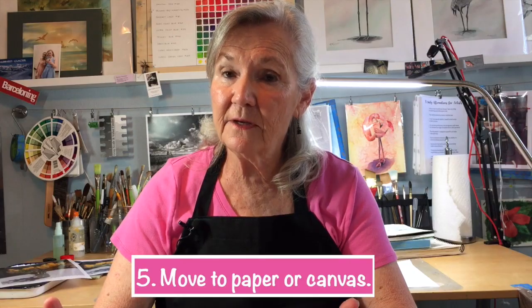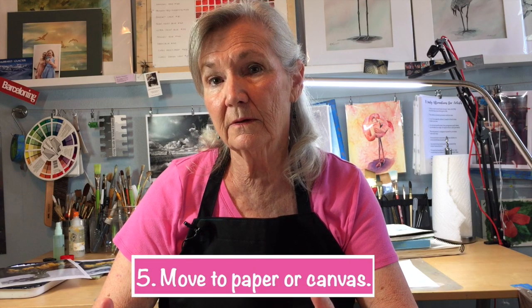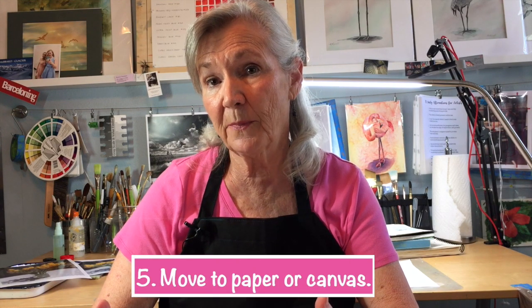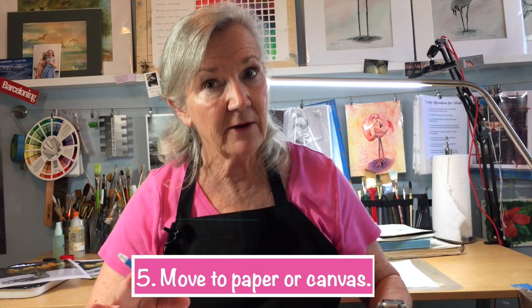Step number 4, decide on your colors and try to work with a limited palette so you avoid the chance of making mud. Step 5 is sketching your subject onto your watercolor paper or your canvas. Here's how I tackle that.